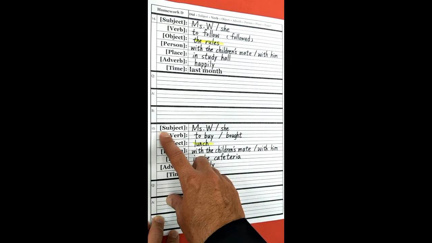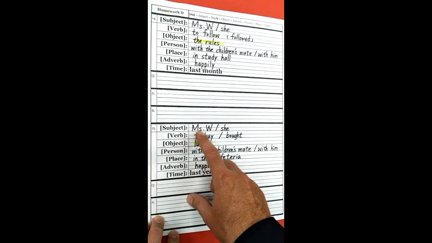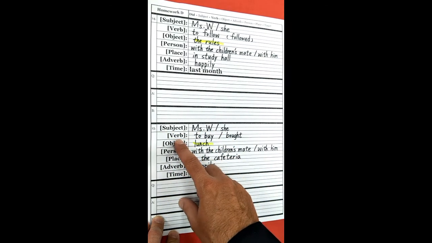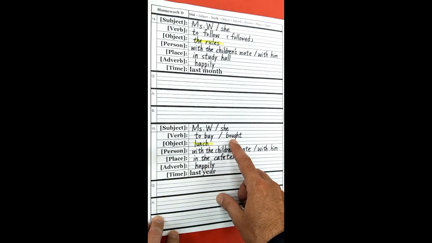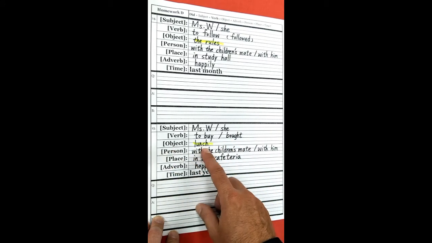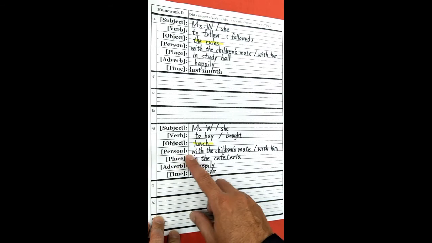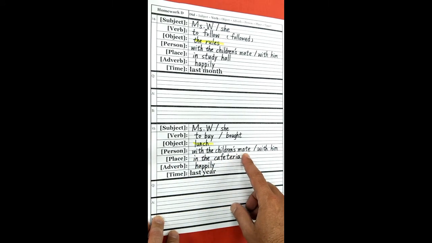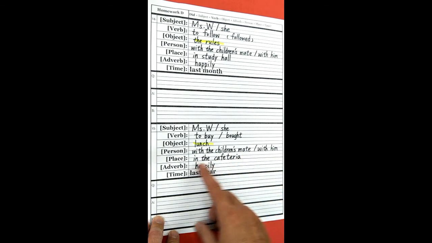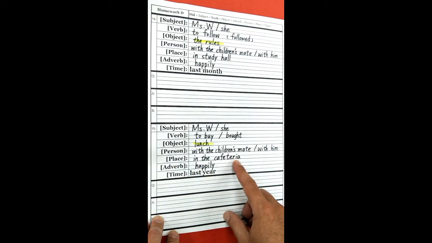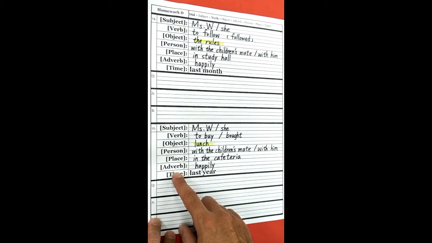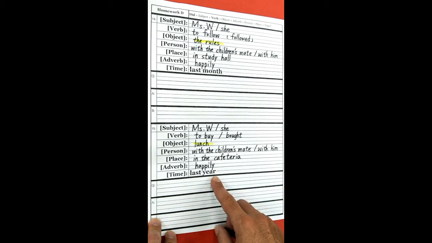Number 15. Subject, Ms. W, she. Verb, to buy, bought. Object, lunch. Person, with the children's mate, with him. Place, in the cafeteria. Adverb, happily. Time, last year.